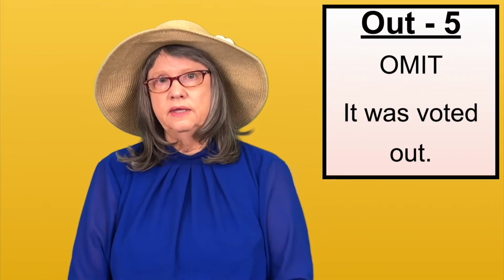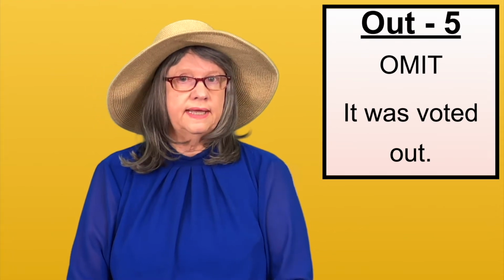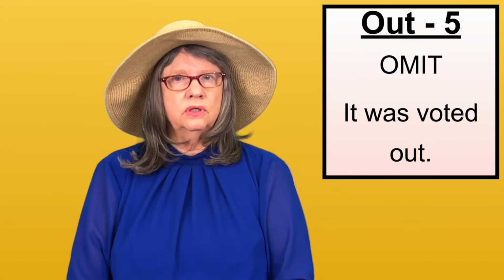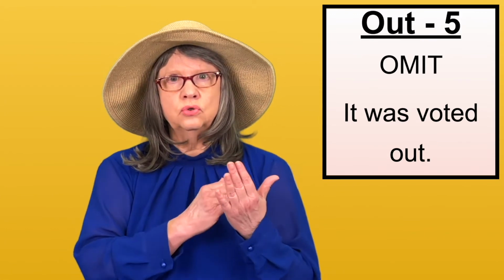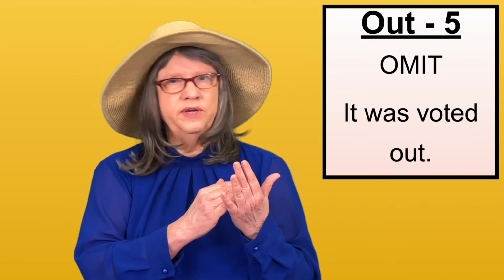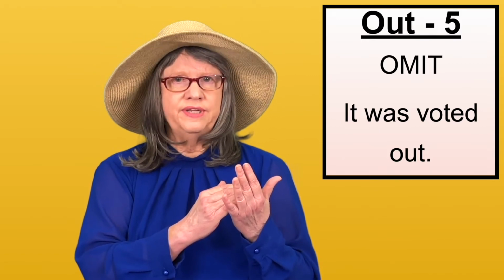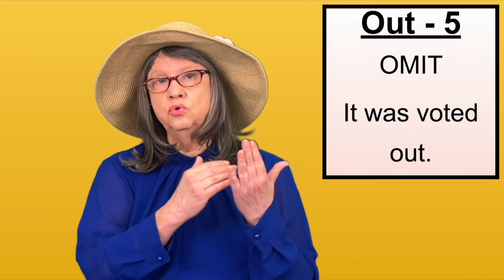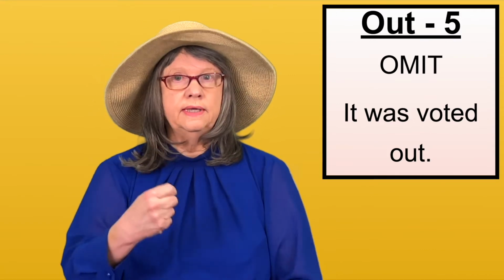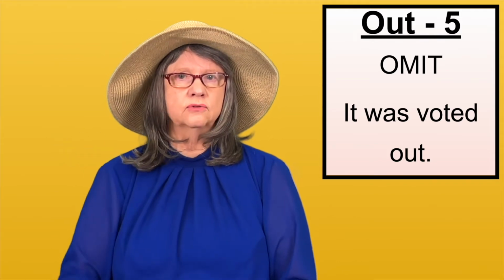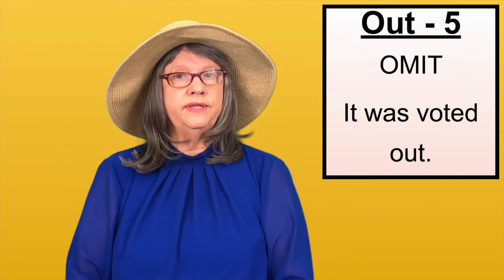Or another way is when something is taken out or removed. Like for your club, you had a list of rules, and rule number 3, you all decided we don't need that rule. We need to vote it out. So you could sign the list of rules, number 3, flick it out. That one goes out. We don't need that one anymore.